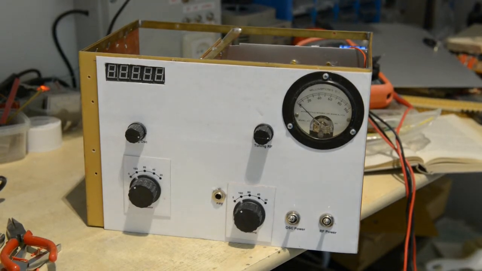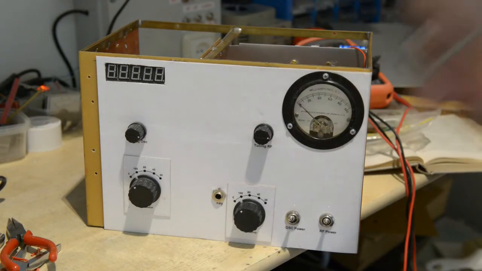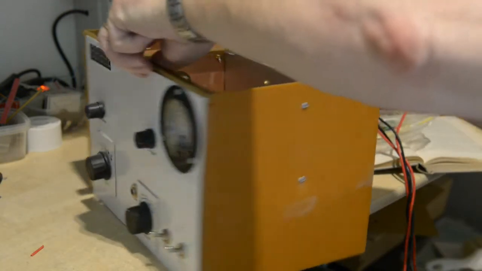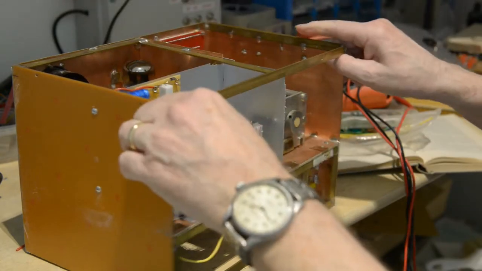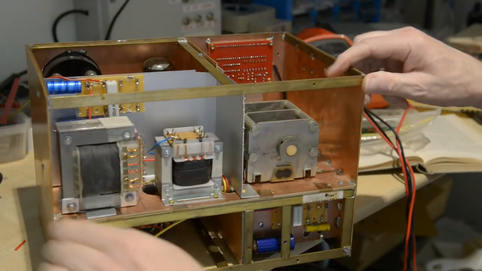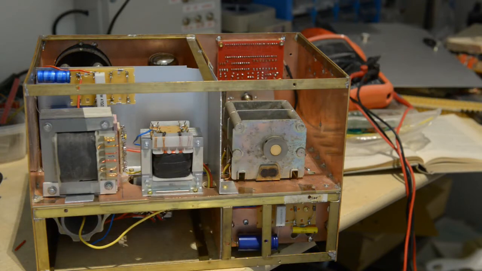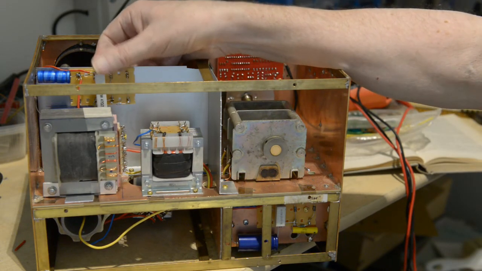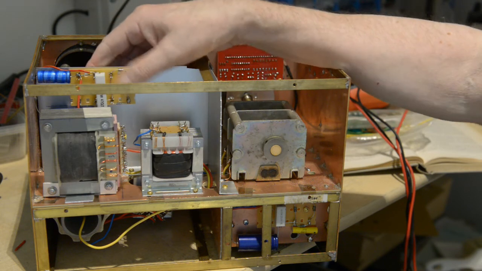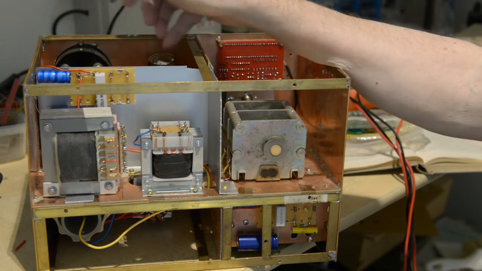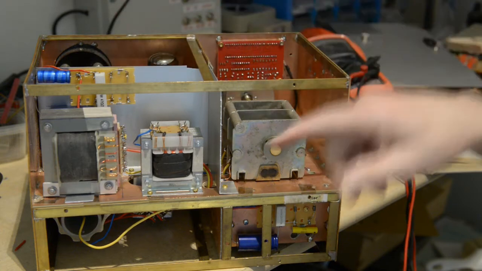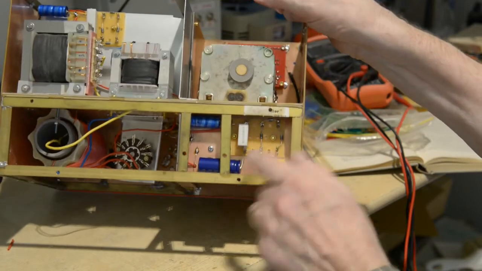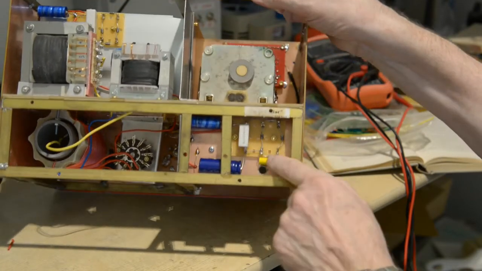I'll turn it around and we'll be able to see this. Now, what have I done? I put in the transformer, I put in the power supply, or part of the power supply, for the end valve, and I put a power supply in here on the bottom for the oscillator.